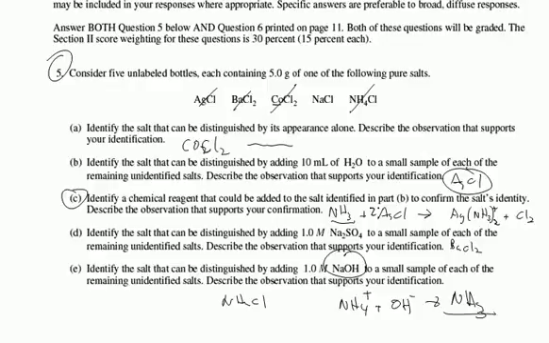So adding ammonia to silver chloride produces this complex ion of silver and ammonia. Notice it's got that positive charge, and that's what allows it to dissolve. I believe that this is going to be 2 Cl minuses here.